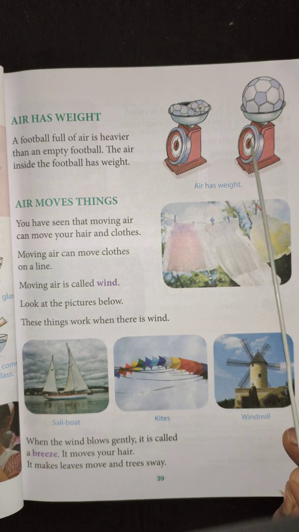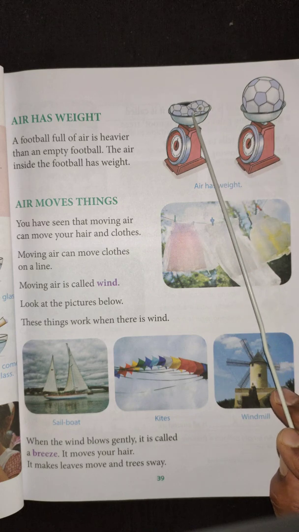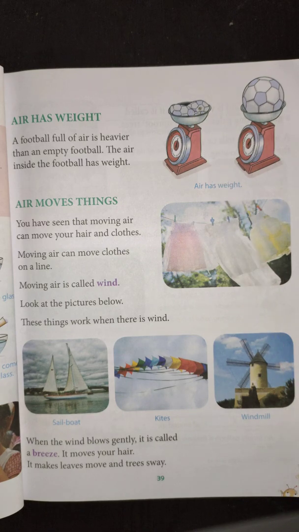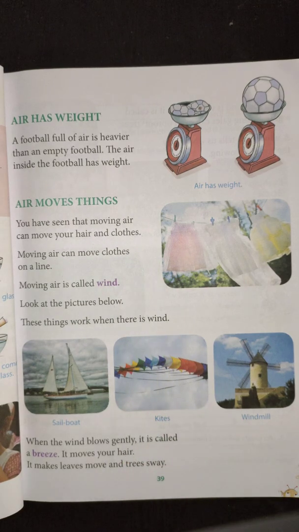Whereas in this case you can see the needle of the weighing machine. It is deviated a little more towards the right. So this is an indication that air has weight. When we fill the football with air, it is heavier compared to the football which is not filled with air. The air inside the football has weight.